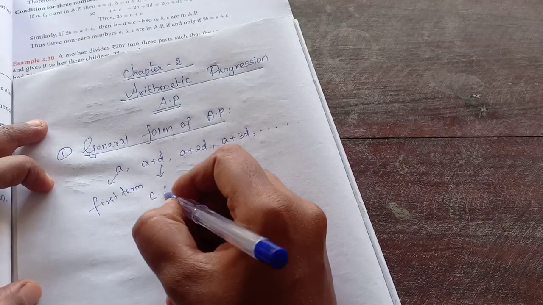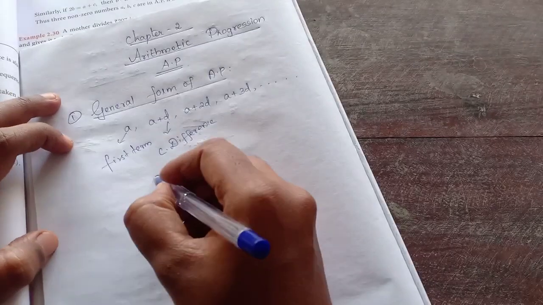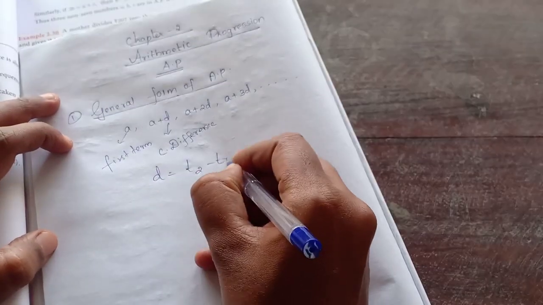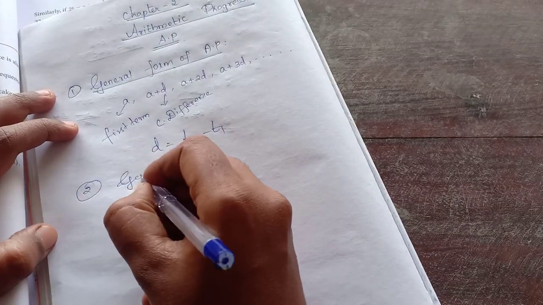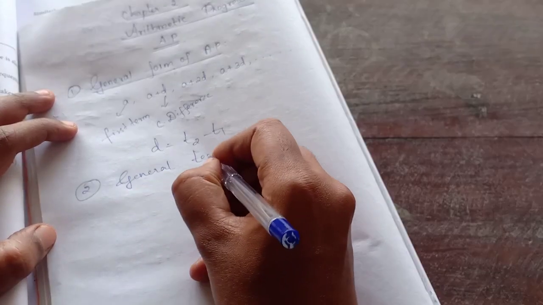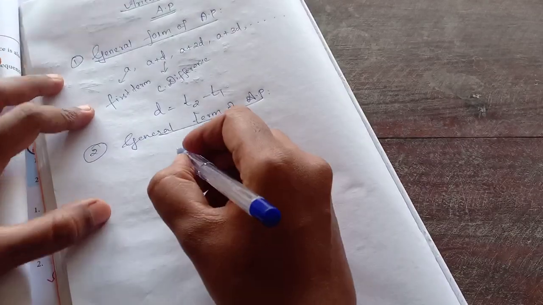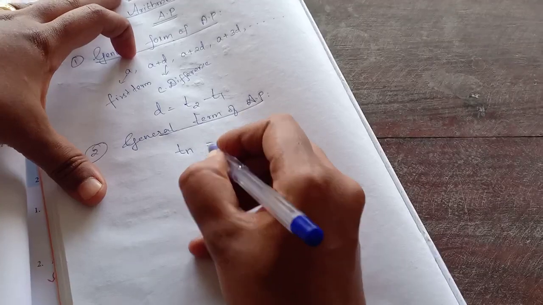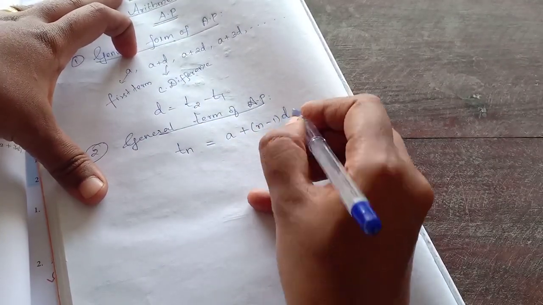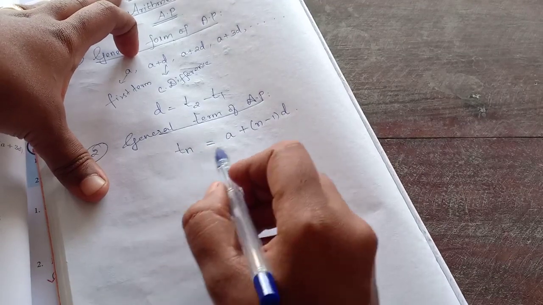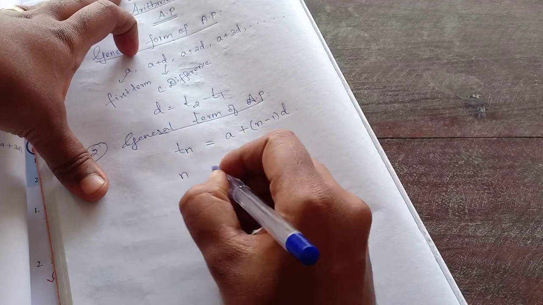D means common difference. What's the formula for D? D is equal to second term minus first term, that is T2 minus T1. What is the general term? General term of AP, how can we mention? Tn, that is general term, nth term, which is equal to A plus n minus 1 into D. Tn is the nth term. A is the first term. N is the number of terms.